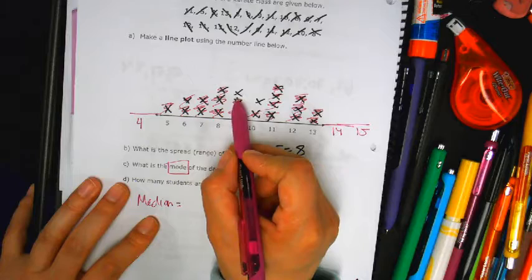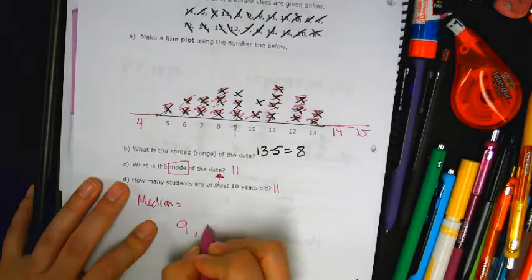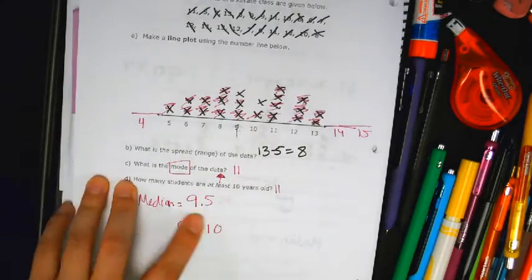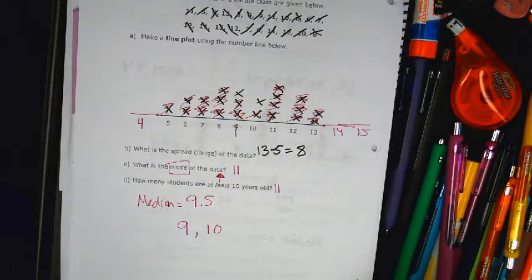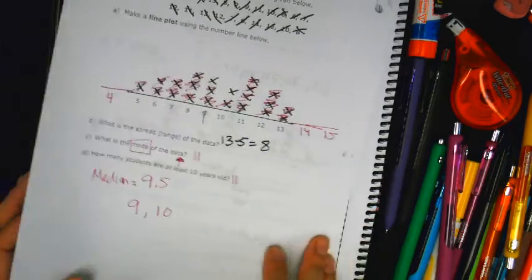This x is on 9, this x is on 10. So what's in the middle of 9 and 10? 9.5. So the median is 9.5. So the middle age would be 9.5. Any questions on that? Easy enough? All right, cool. So that's line and dot plots.